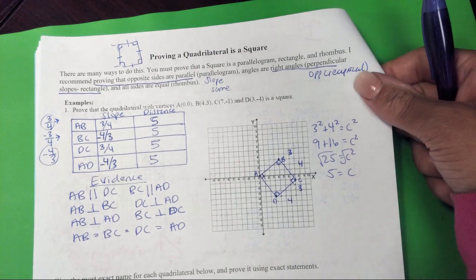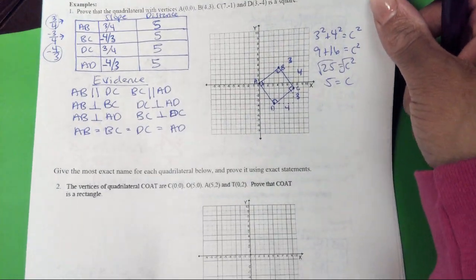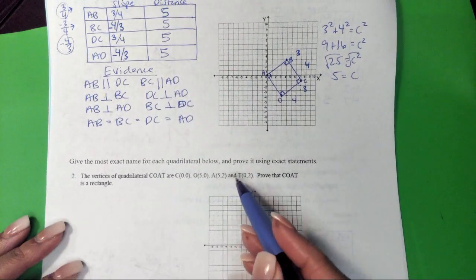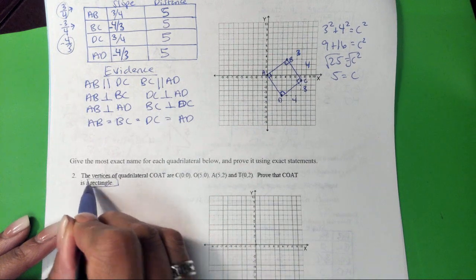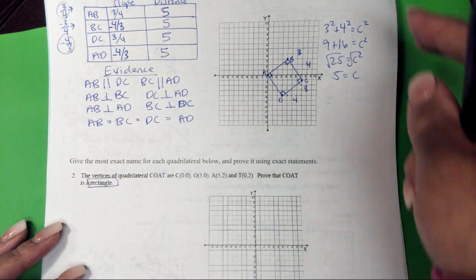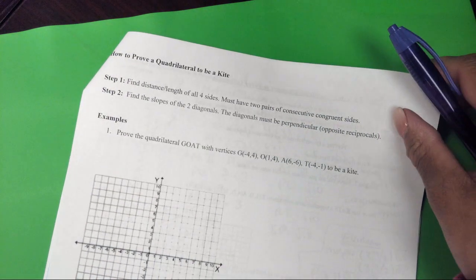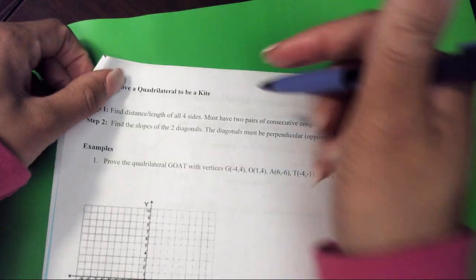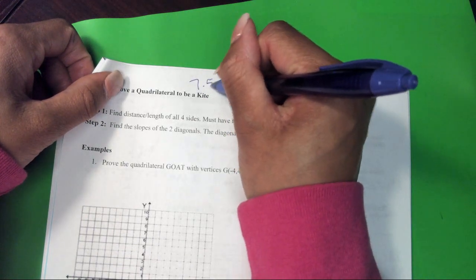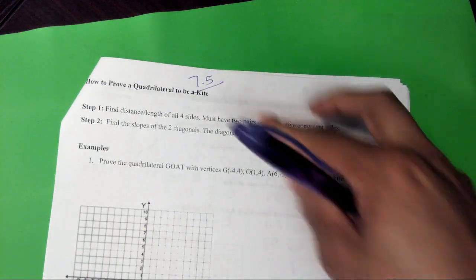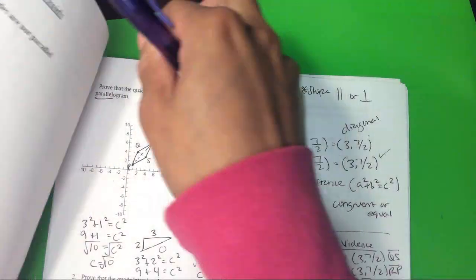So throughout the rest of your packet, you have ones that ask for proving certain things. This one is a rectangle, so you're going to use those methods. On the other side, you have proving a quadrilateral is a kite, which we'll prove in our next section. So that is 7.5. Okay, we'll head that one to the next section. And then you have trapezoids on the other one as well. That's also 7.5.